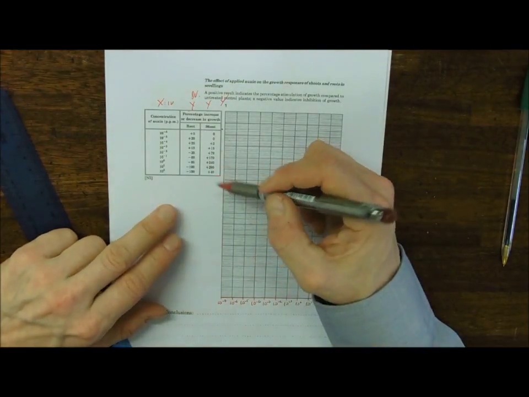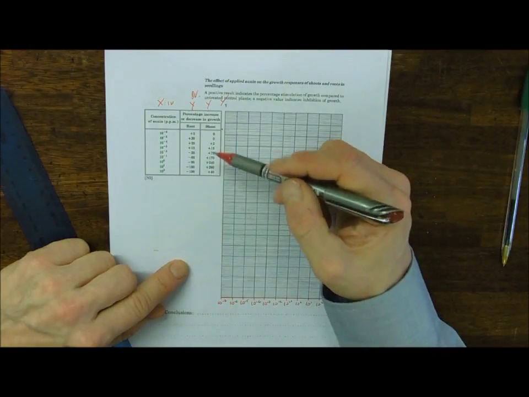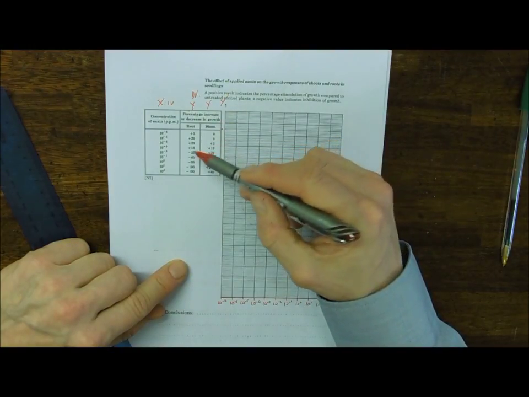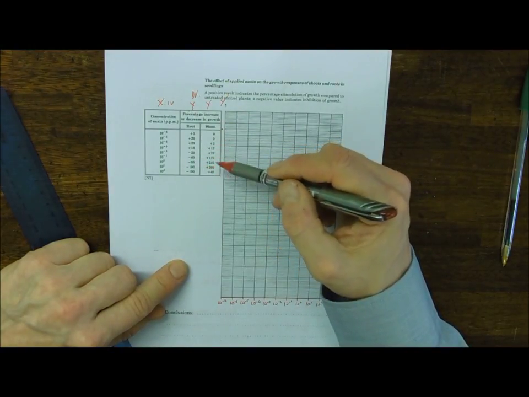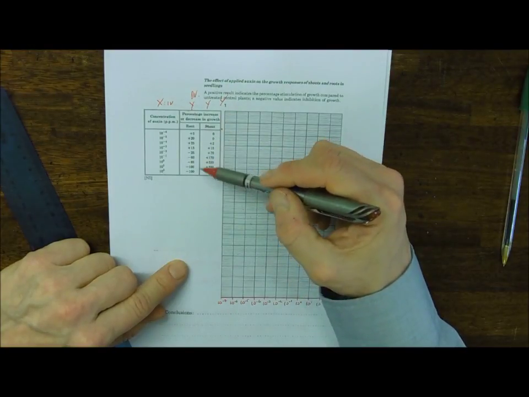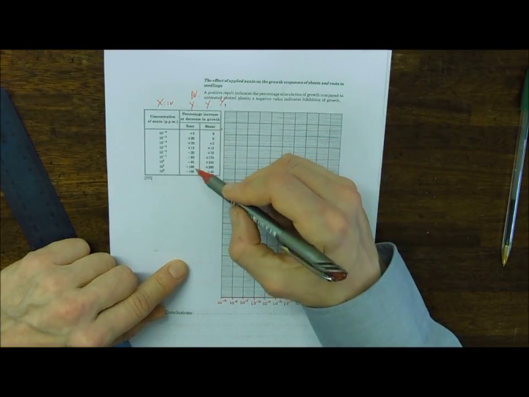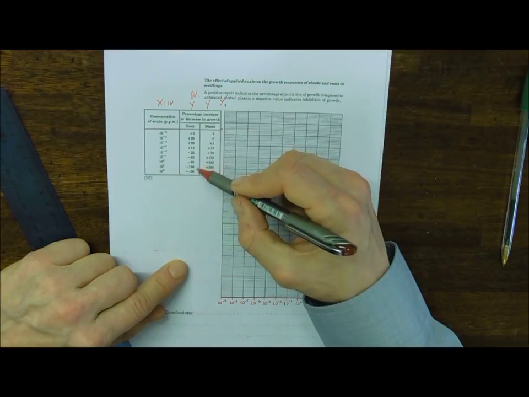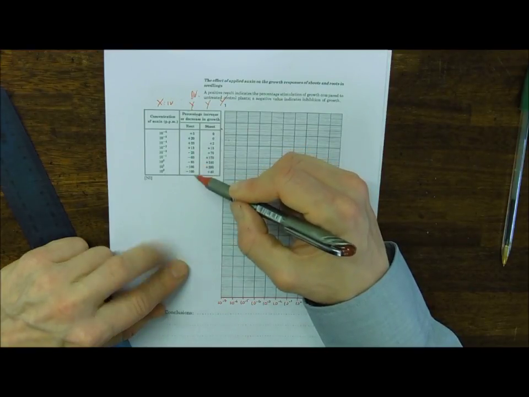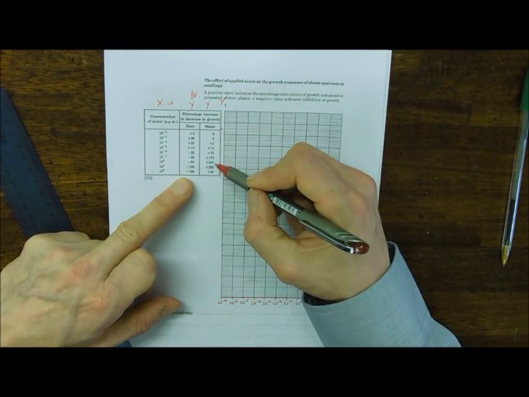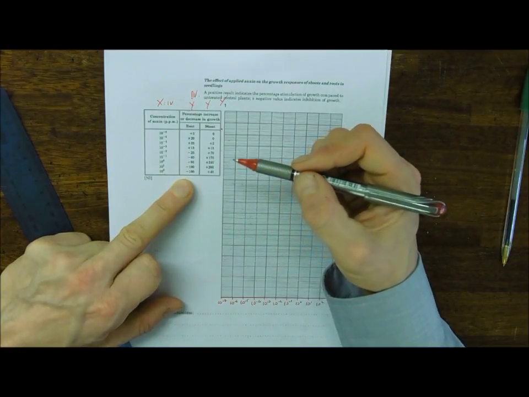Up here, right, we've got 0 at some point on here, so we need to have a look at what's our biggest minus number, minus 100, and our biggest plus number is 240.